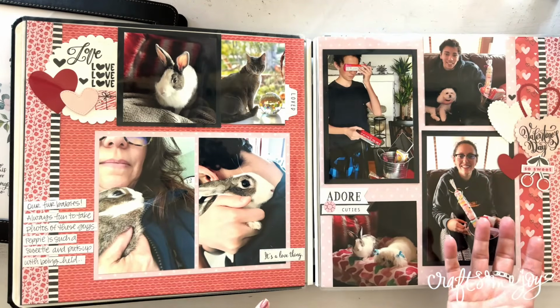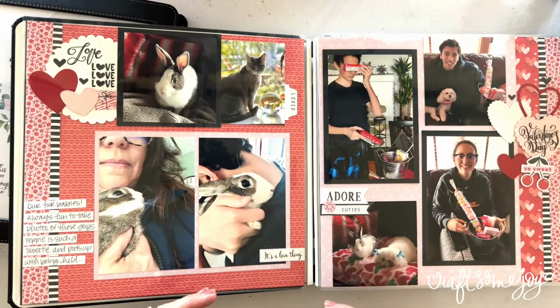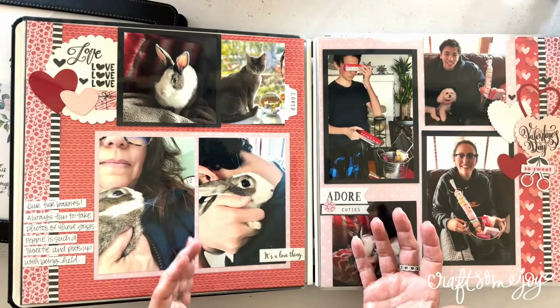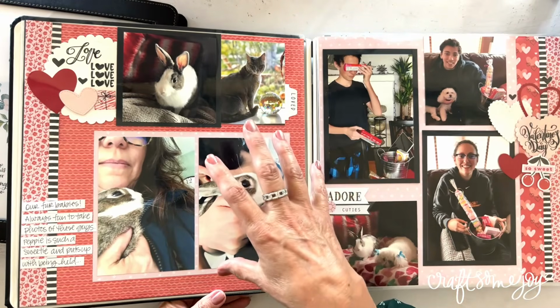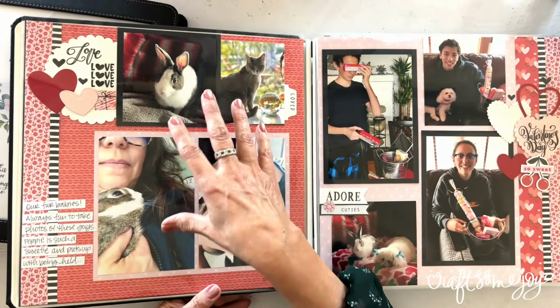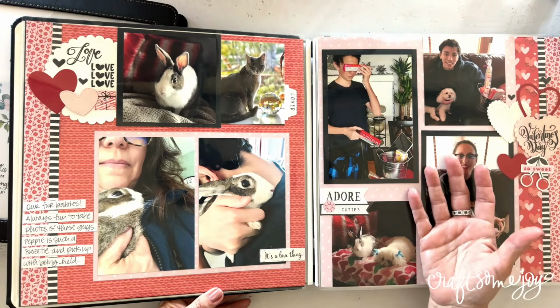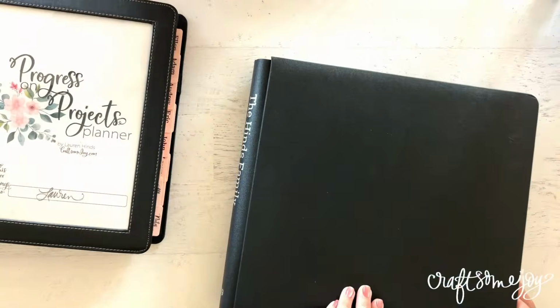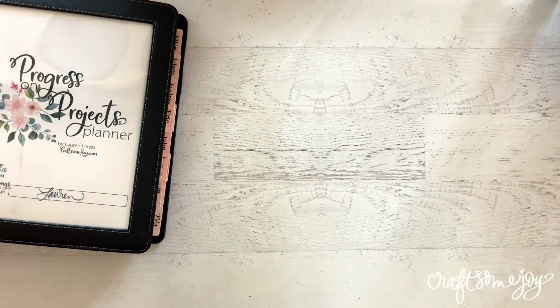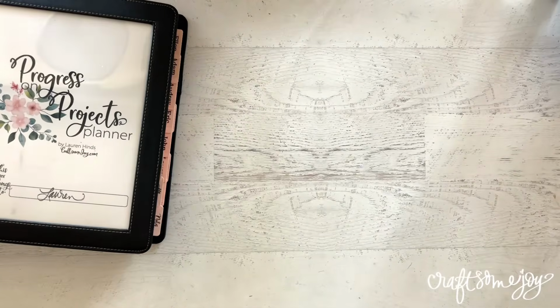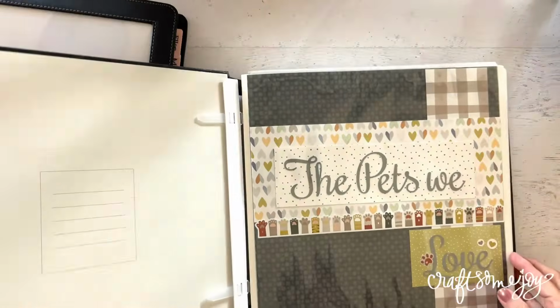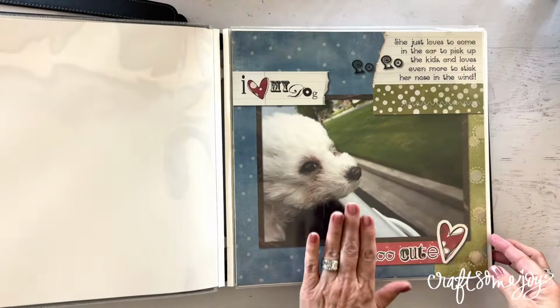Or if I do duplicate that, maybe that's okay because I'm telling a different story in my pet album than I am in my chronological album, where they are part of the Valentine's celebration. In my pet album, I'm telling a different story about what kind of pet they were and how they interacted with us in our life. So let me grab my pet album. And maybe that will help visualize that. So in my pets album, so here's Marshmallow.